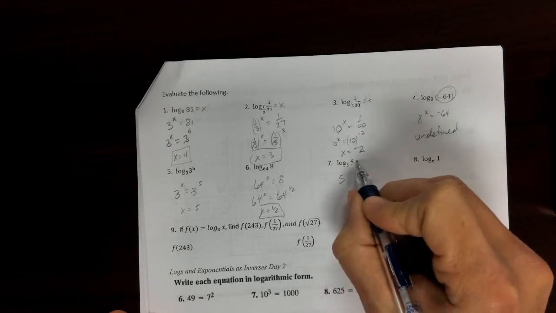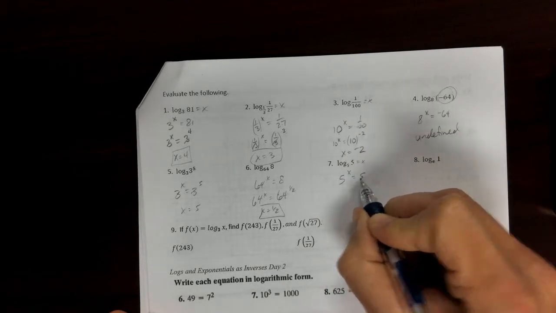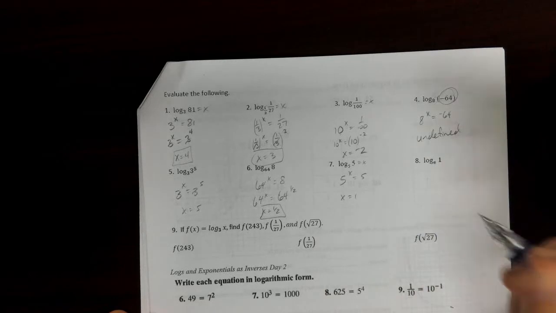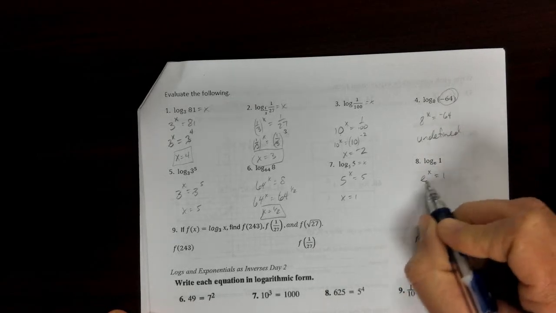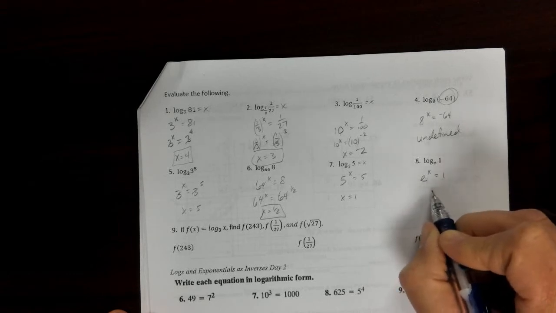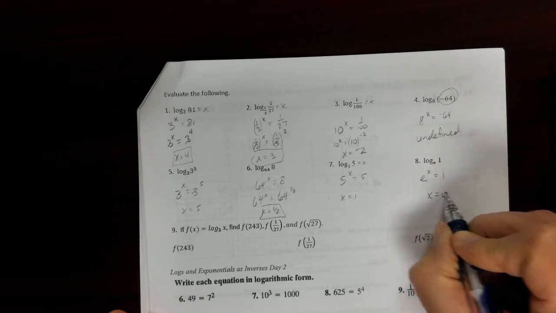5 raised to the what equals 5? Well, x equals 1. That's intuition. e base raised to the x equals 1. Anything raised to the 0 power is 1. So x equals 0.